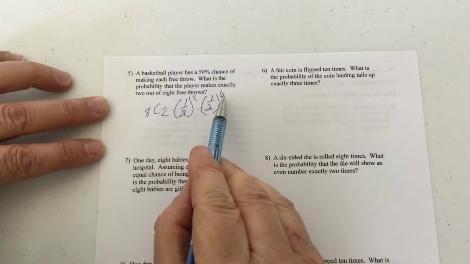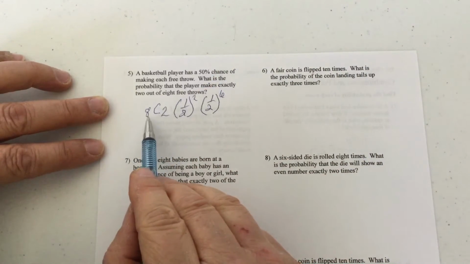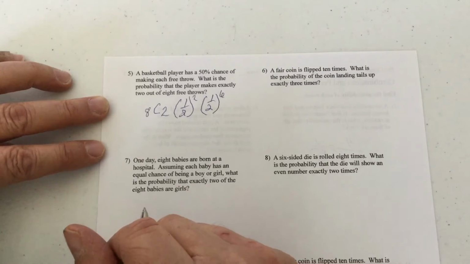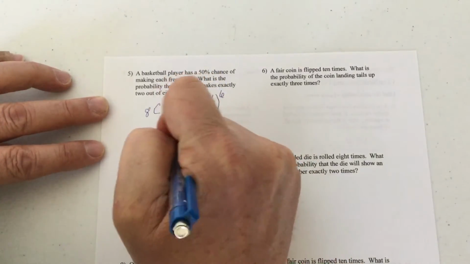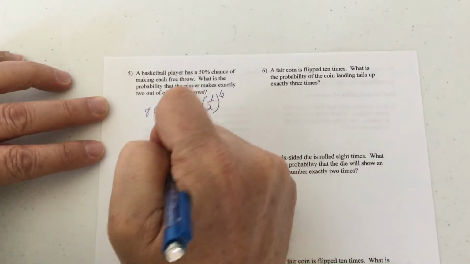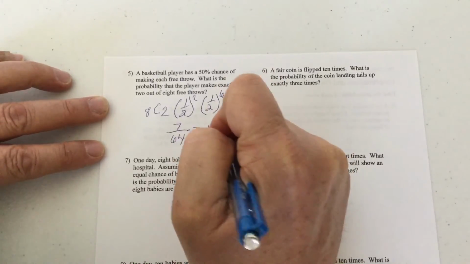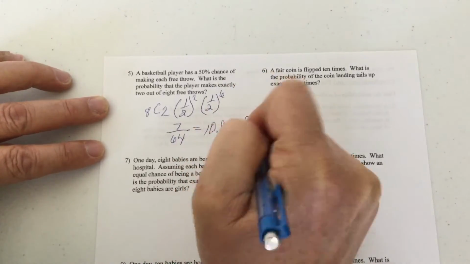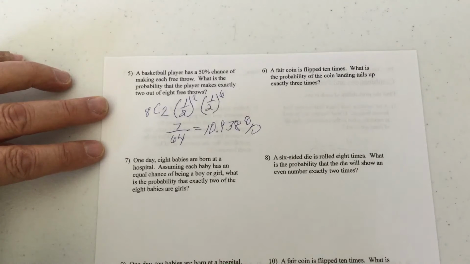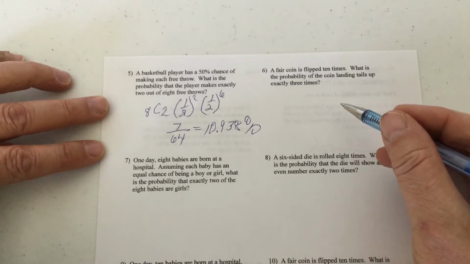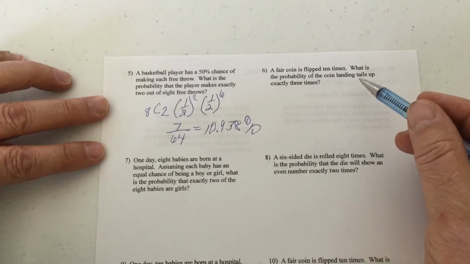So 2 and 6 always equal the 8 foul shots, or the 8 probabilities that we're doing. When you do the math there, 7 out of 64, and that turns into 10.938%. Trying to do this fairly quick because it takes a long time to upload, and I'm sure it takes a long time for you to get to watch them. I'll go ahead and do 6 here.